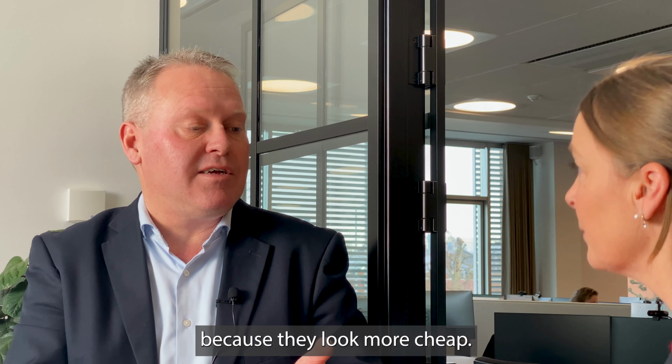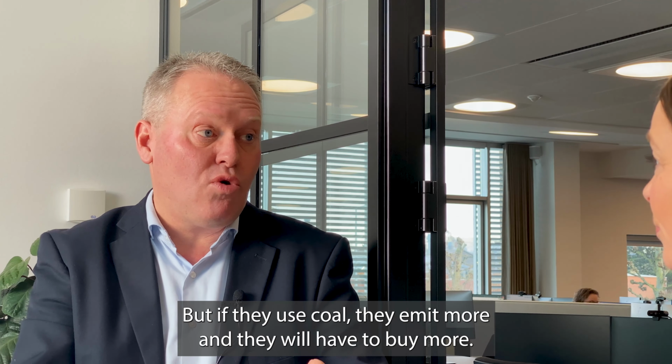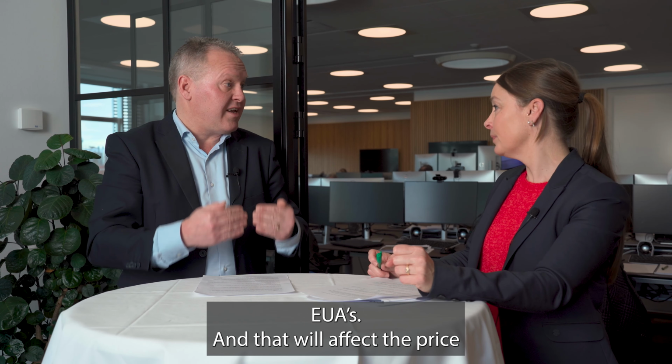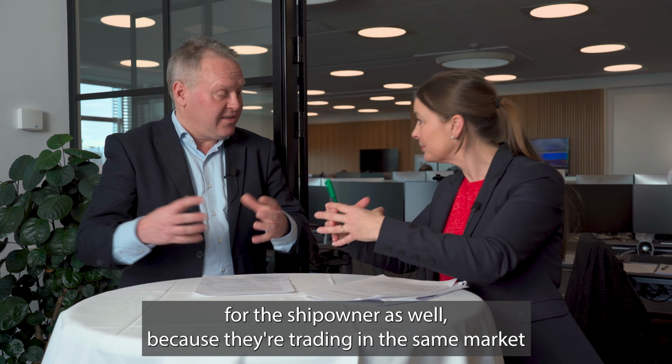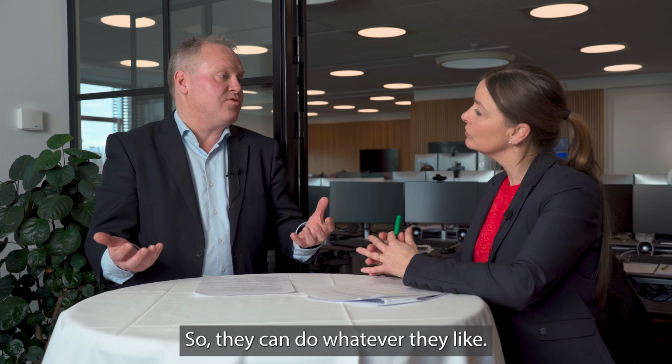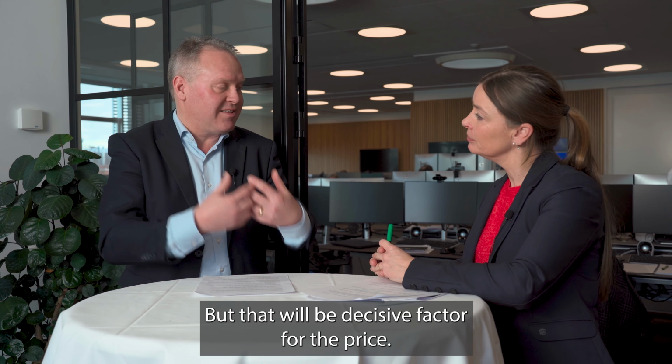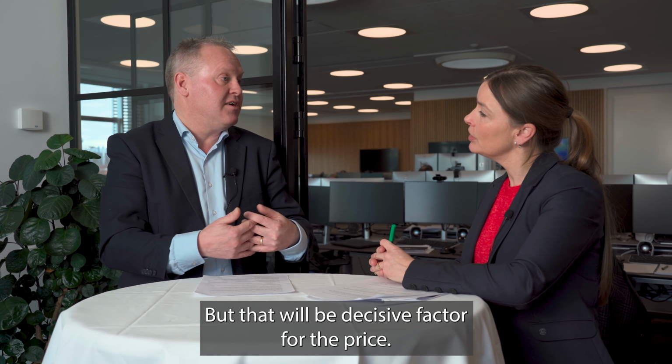And if gas prices, for example, go up, power companies would tend to switch towards coal, because then it becomes cheaper. But if they use coal, they emit more, and they will have to buy more EUAs. So that is very important. And that will affect the price for the ship owner as well, because they're trading in the same market. Exactly, in the same pool. So they can do whatever they like, but that will be the decisive factor for the price.